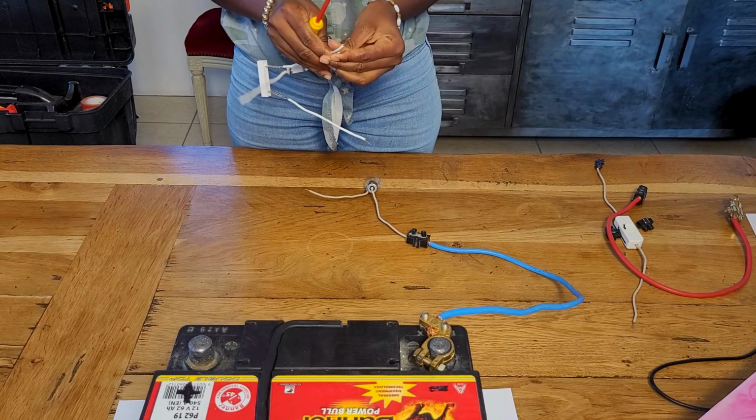Here are the tools or equipment that we'll be needing for our experiment. We have the battery, then we have our motor, our switch, our screwdriver, our connectors, our two cables, the negative and the positive cables, and then our multimeter. Now let's begin our experiment.